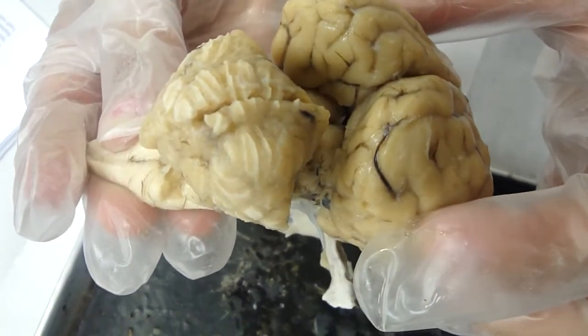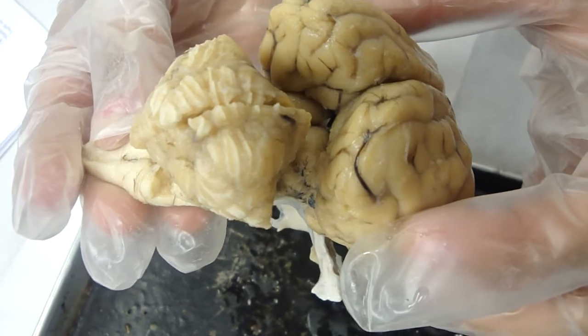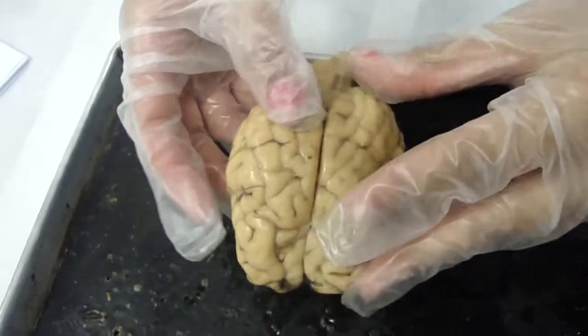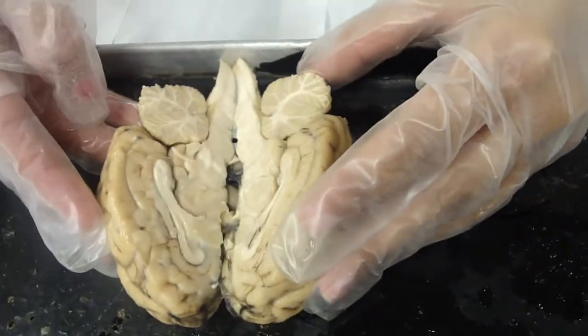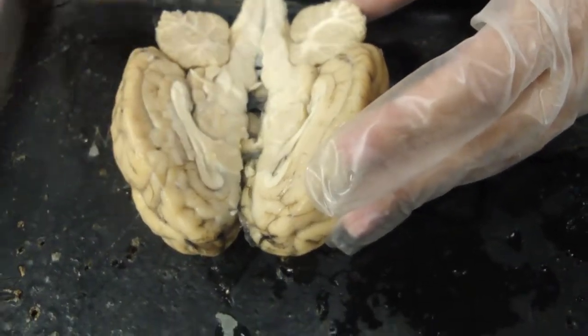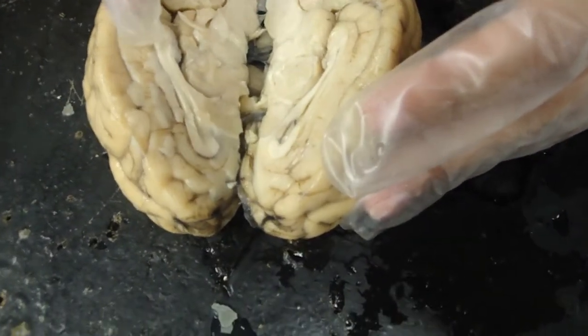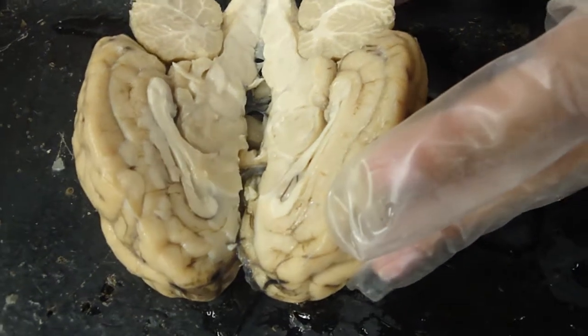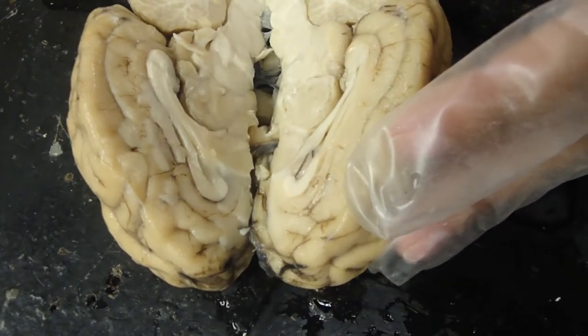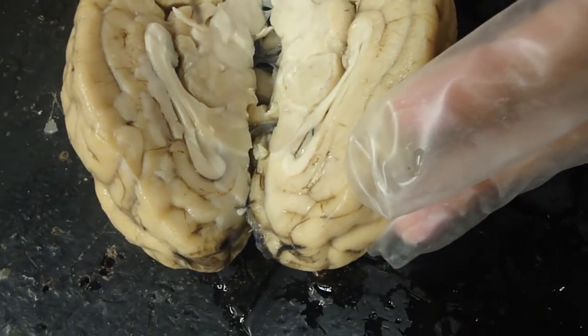There are a couple of very tiny structures that you need to be able to locate. The first one is called the anterior commissure. It's right there on the sheep's brain. All it is is a teeny tiny small dot of white tissue. It's a tract, a place where this half of the cerebrum is connected to the other half. And there's just a small white dot.